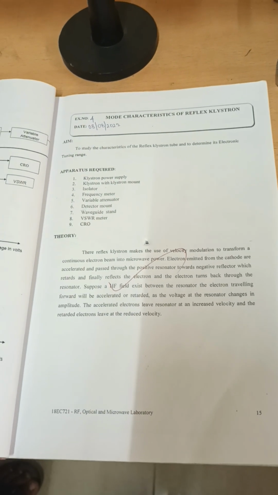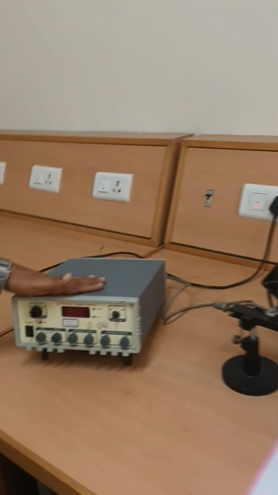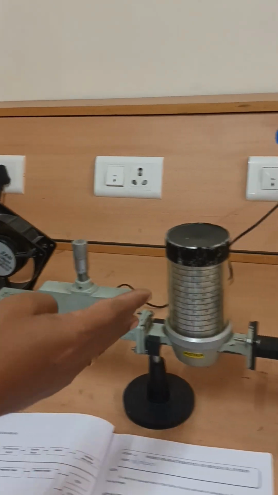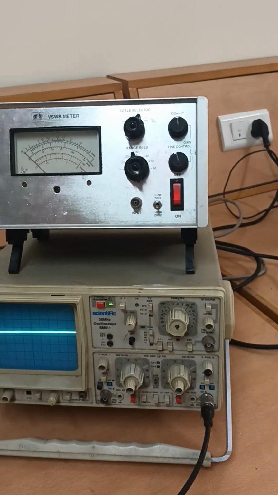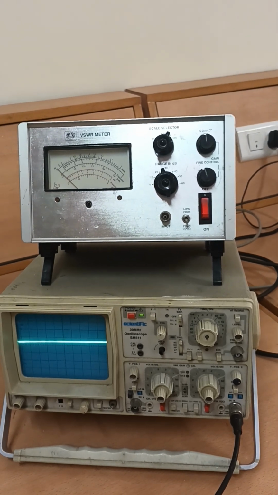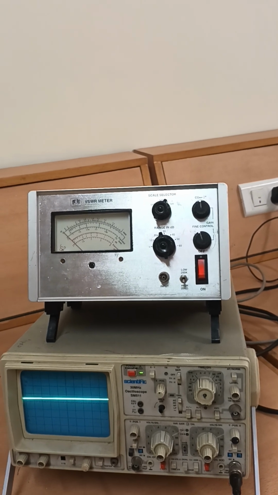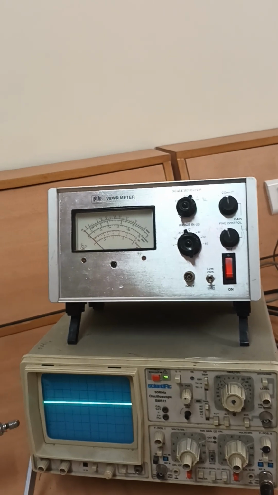Okay, so this is our overall test bench. This is our microwave test bench. It contains a microwave power supply, then klystron tube, then isolator, then variable attenuator, then frequency meter, slot line section, then detector mount. Finally, the output we have to see in this CRO, and the power you can measure in the VSWR meter.